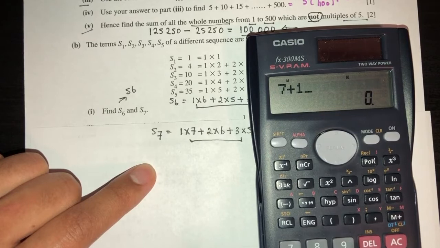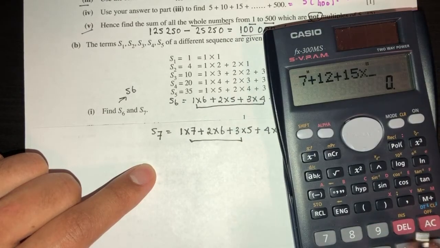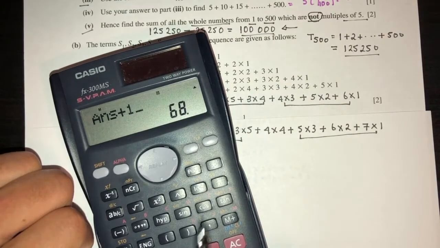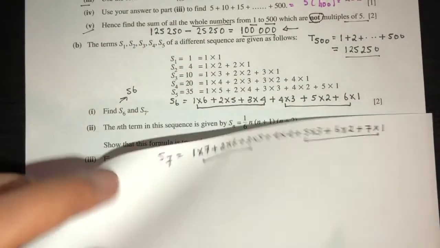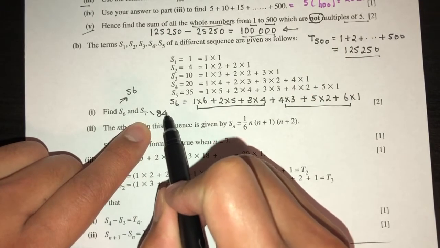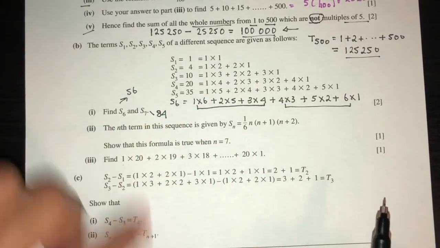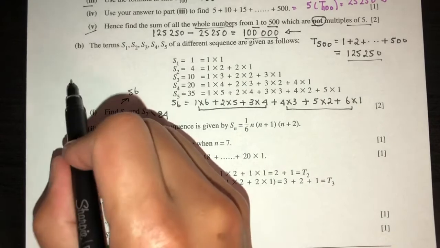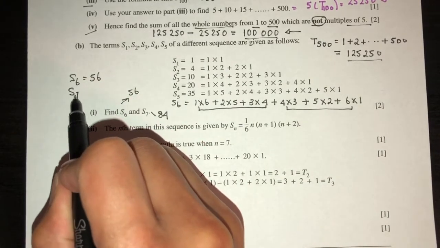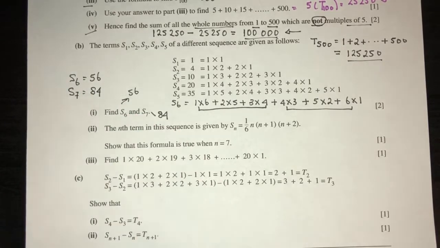So 7 plus 12 plus 15 times 2 plus 16, that will be 84. So term of S7 will be 84. Okay, so let's write it down again. S6 is 56, S7 will be 84.